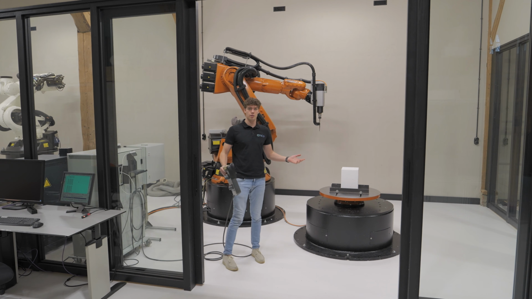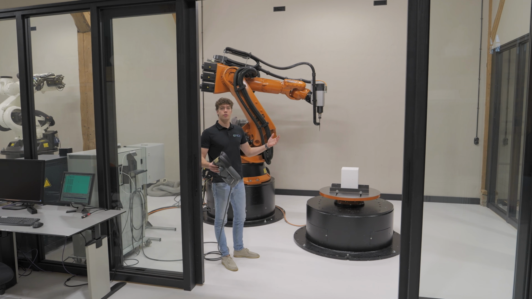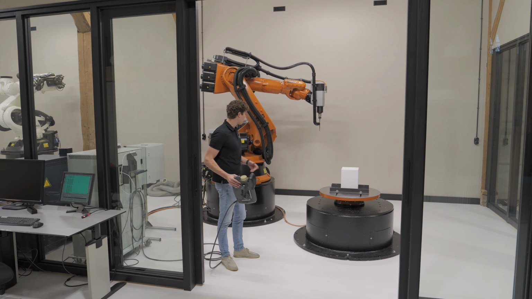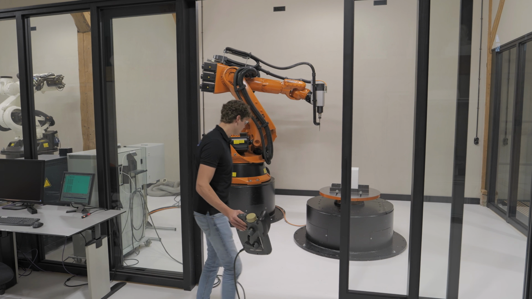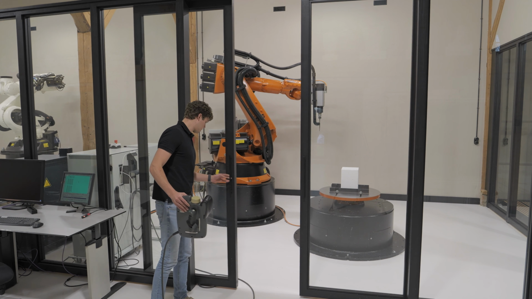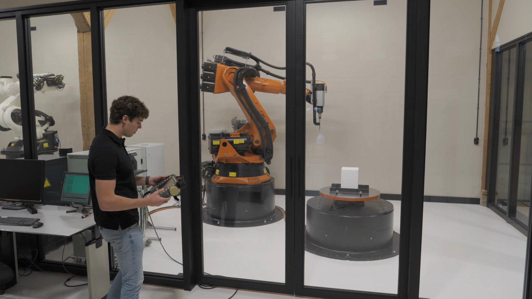Otherwise this test will not work. And make sure everything is running all right. So the last thing for me to do now is just to shut the doors, for the safety of course. And we will start the program.